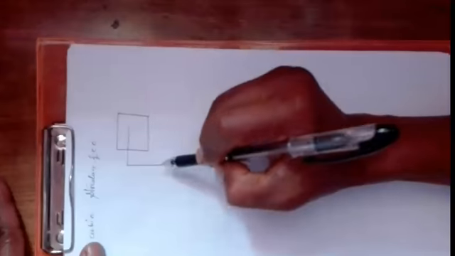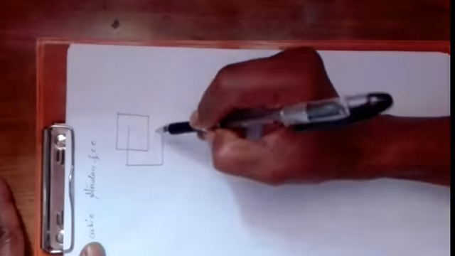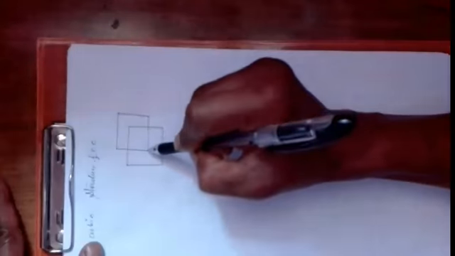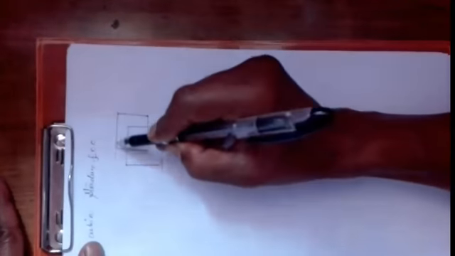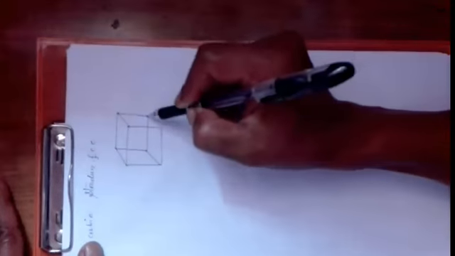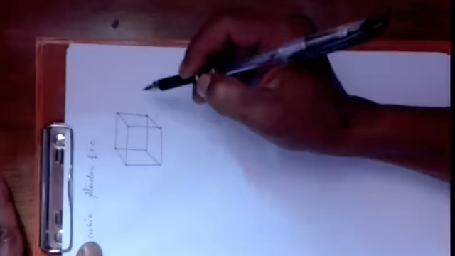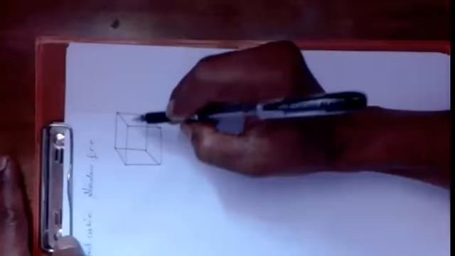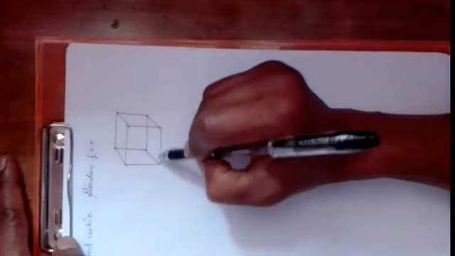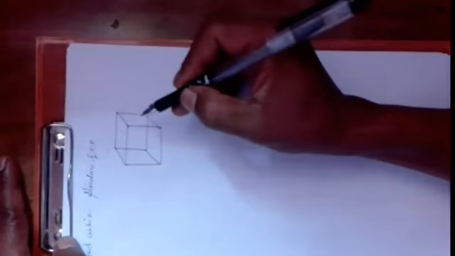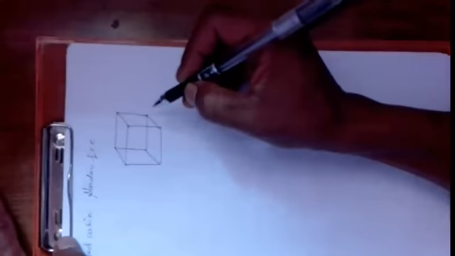Please keep that in mind. Each corner represents a constituent particle: 1, 2, 3, 4, 5, 6, 7, 8. Now I'm going to join these to give me the geometry. If you remember, in face-centered cubic, or FCC, apart from the constituent particles present at the corner, there are also extra constituent particles present at the center of each face.